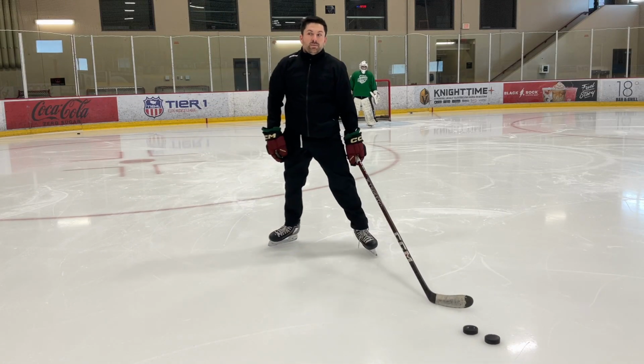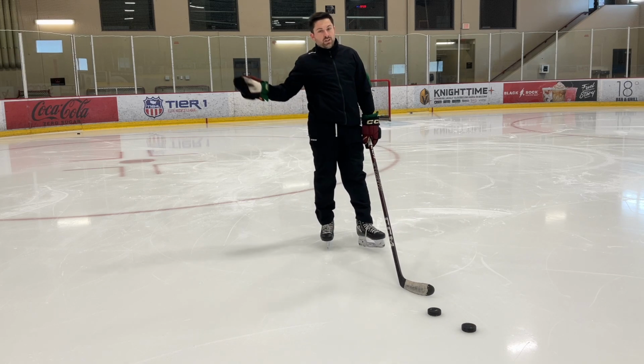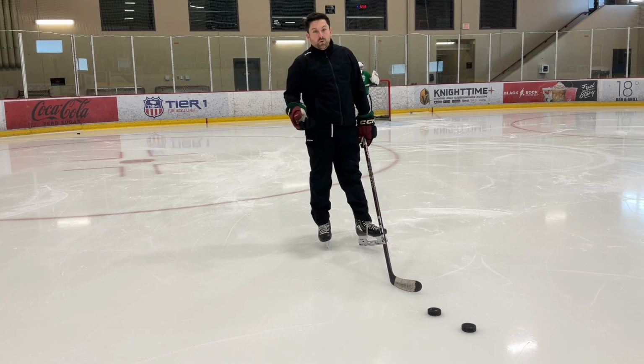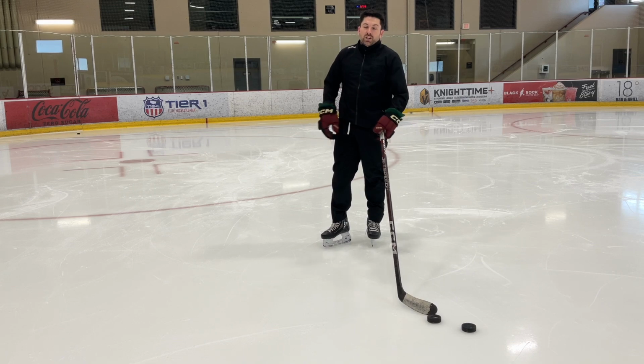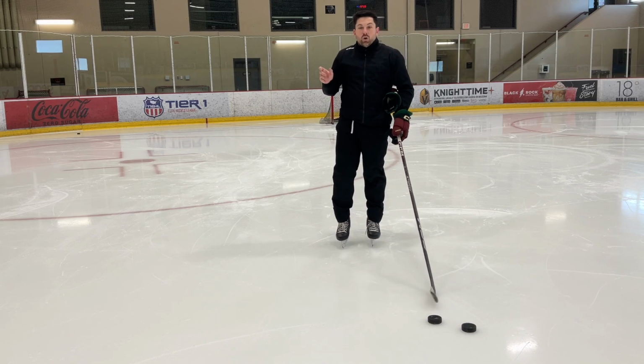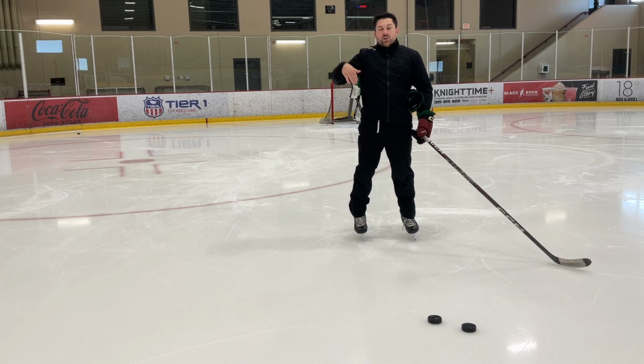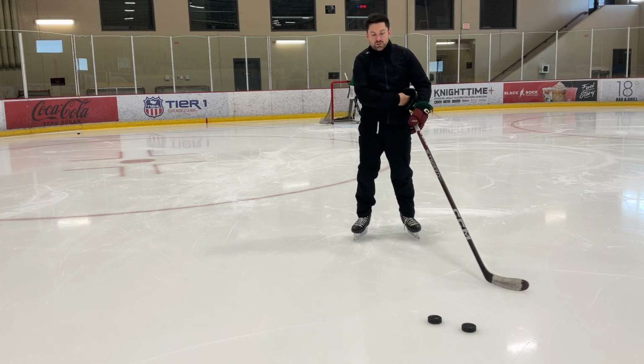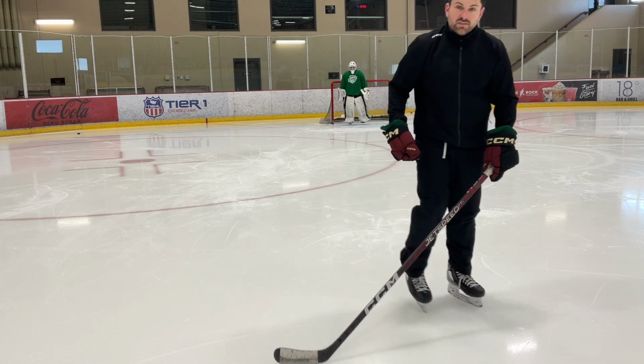Okay, these ones are going to be more of a lateral change of angle. So when we start the puck out wider, I'll use my footwork to also change the angle of the shot. But hopefully we're going to try to get the goalie to move a little bit to open up more options to shoot at. So this is a lateral change of angle.